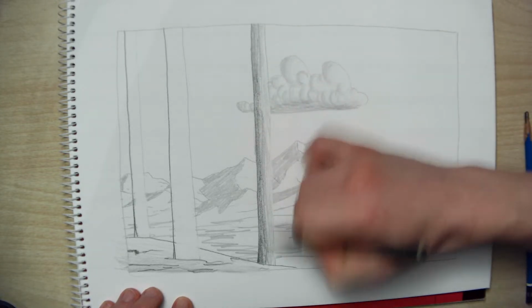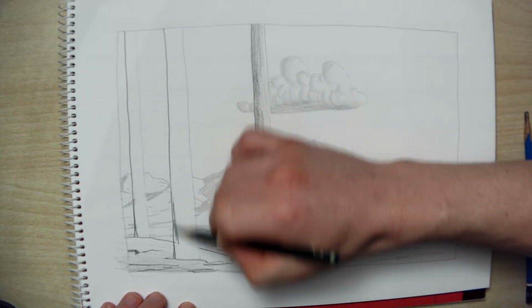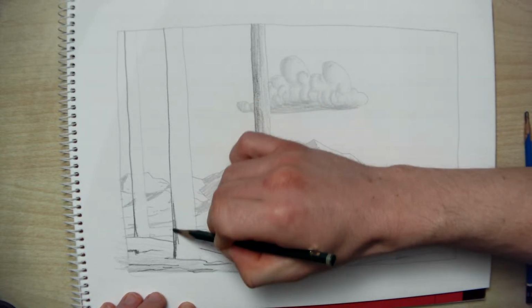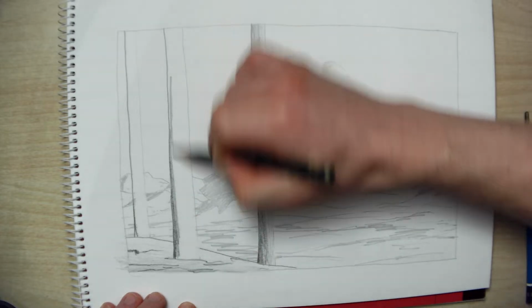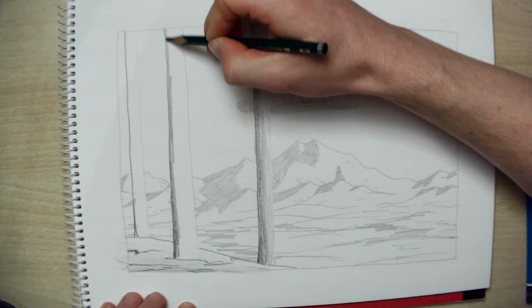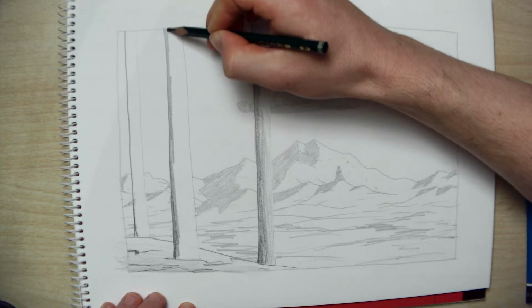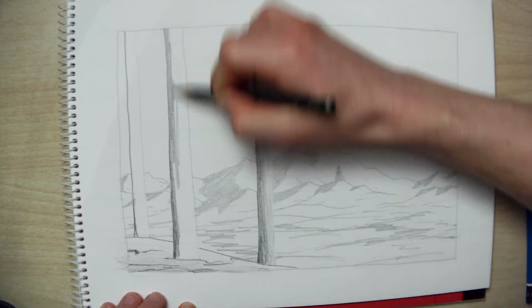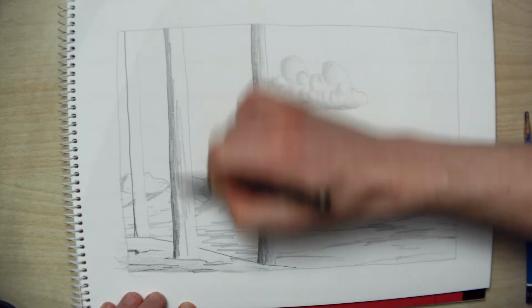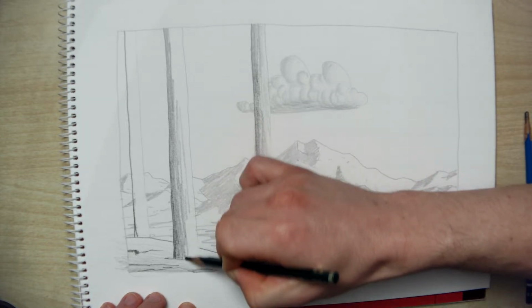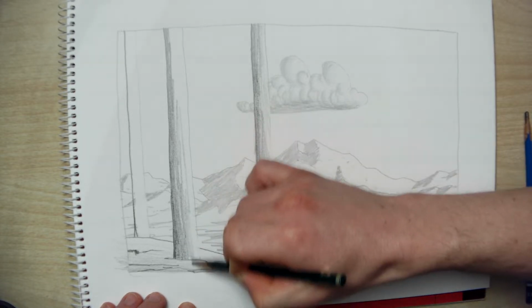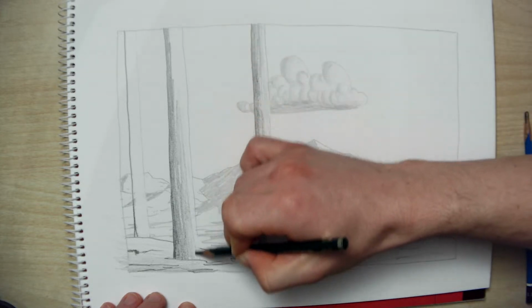Like so. This one right here. Like this.